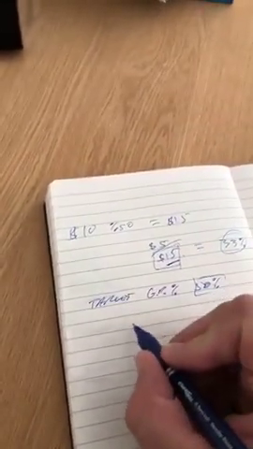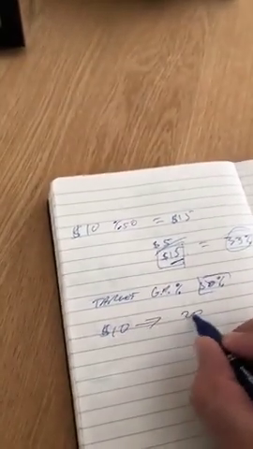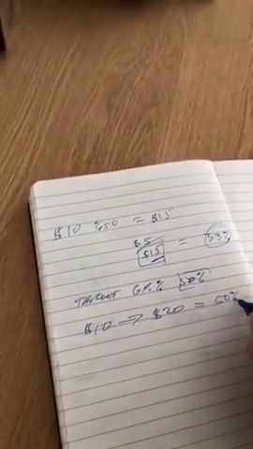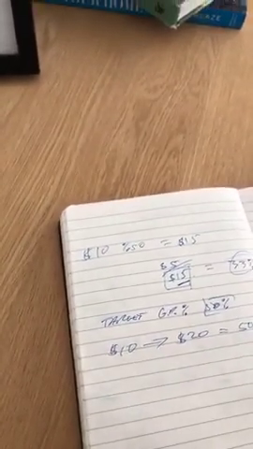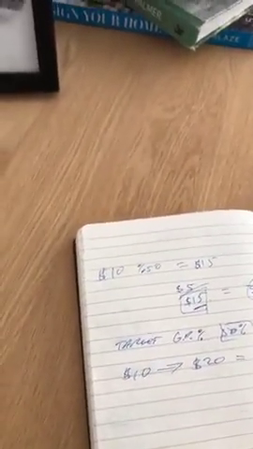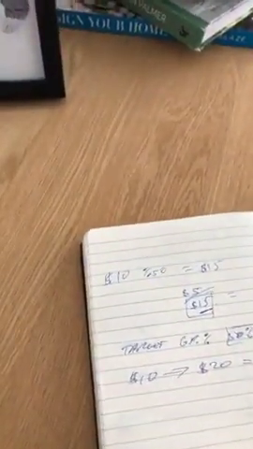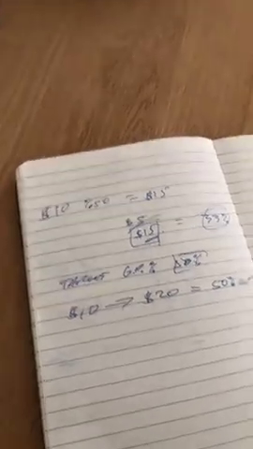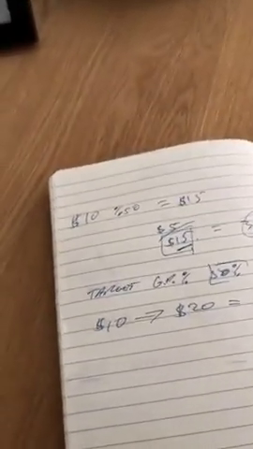In actual fact, we need to sell that $10 product for $20 in order to get a 50% GP. All right, so we're dividing the 10 by 50%, not multiplying by 50%. So the difference here is dramatic when it comes to your profit at the end of the day.